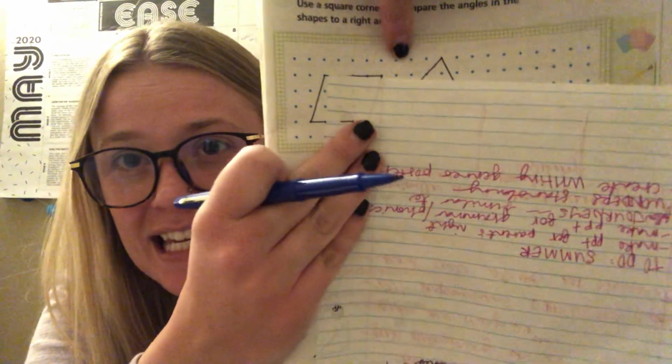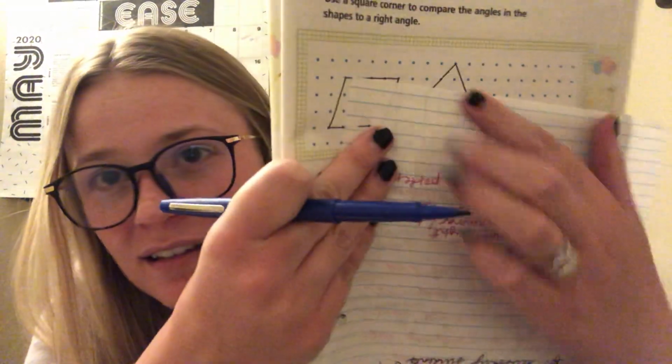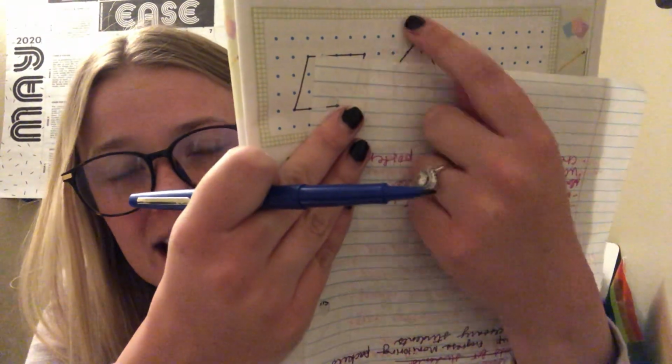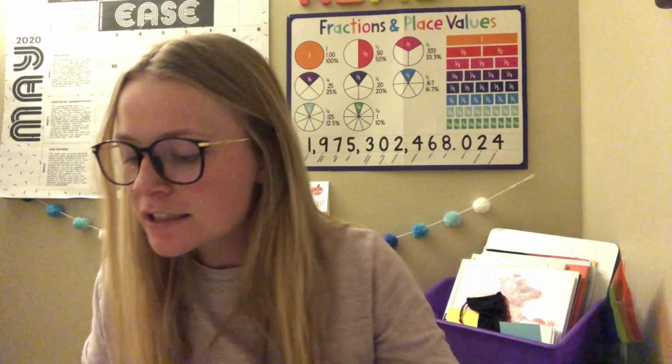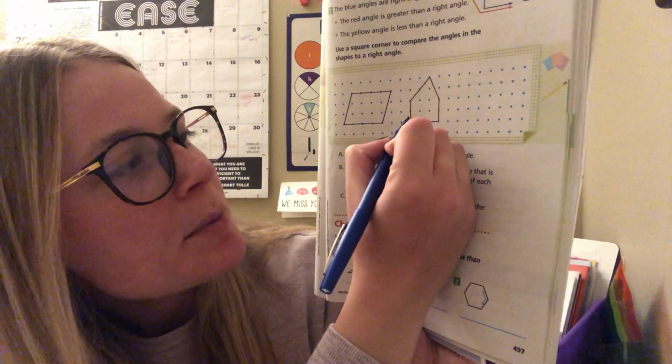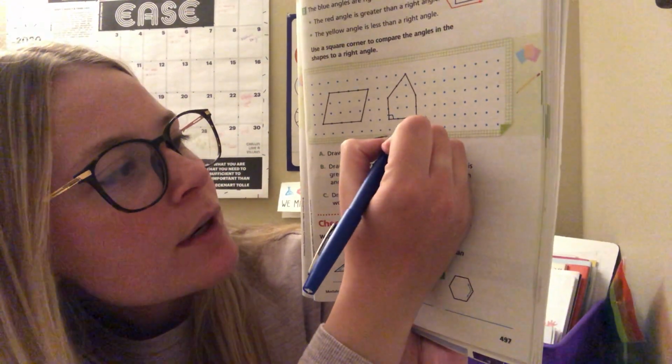That is greater than a right angle. And if it goes in, like this one, then that is acute, less than 90 degrees, less than a right angle. Now for the little pentagon, little house, this one would be perfectly matched up.